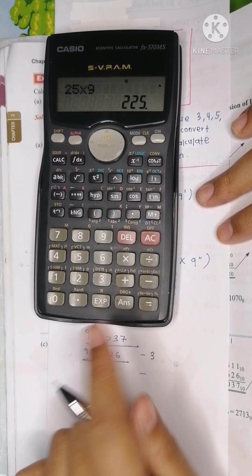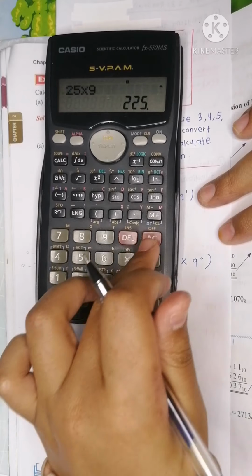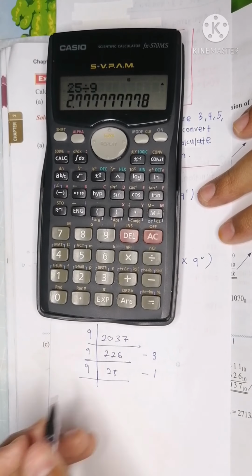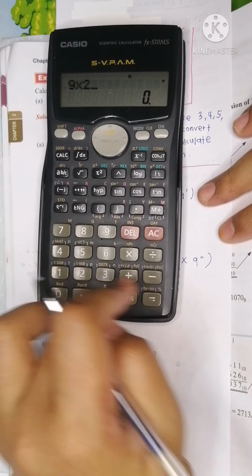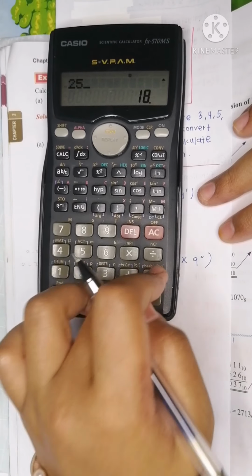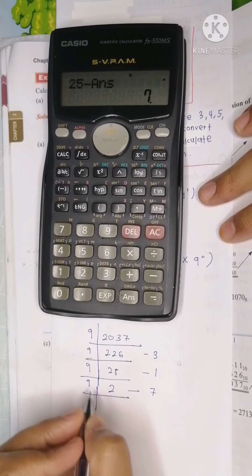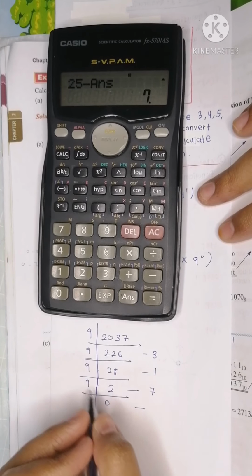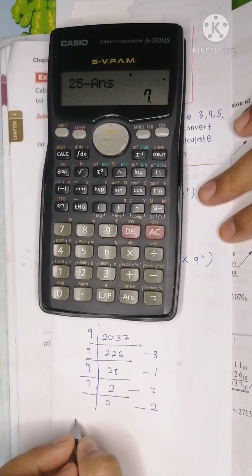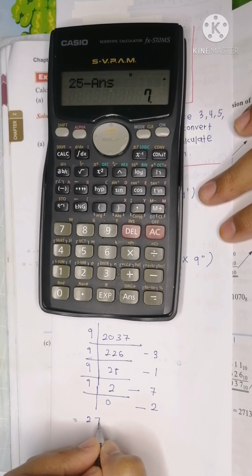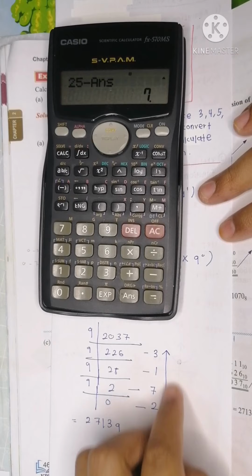So 226 minus 225, the remainder is 1. Then divide by 9 again. 25 divided by 9, you get 2. 9 times 2 is 18. 25 minus 18, you get 7. And then divide by 9 again, you get 0. 0 times 9 is 0. 2 minus 0, you will get 2. So your answer will be 2713 base 9, reading from below to the top.